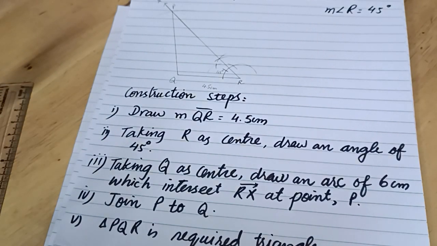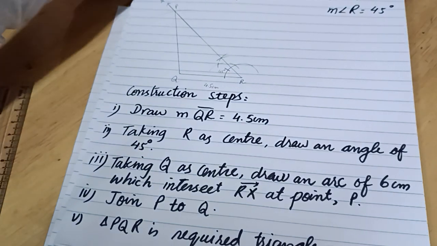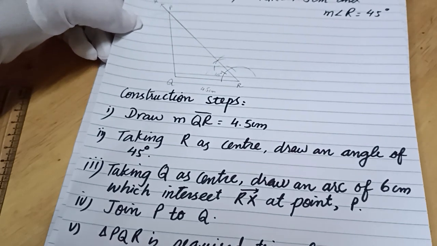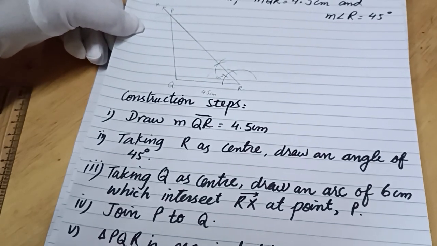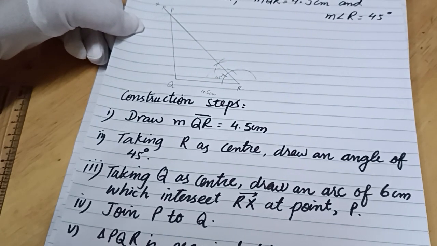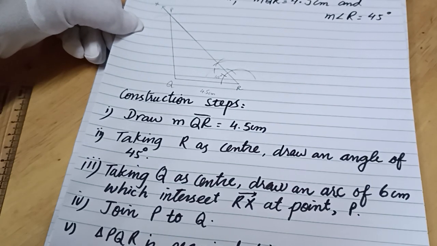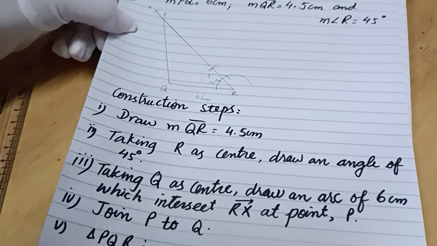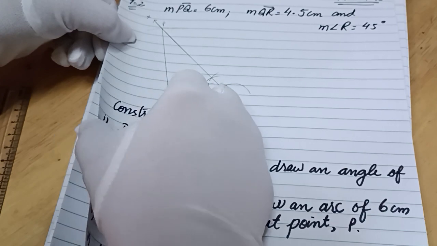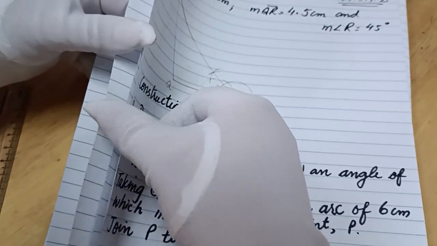Okay, fine. So I think this case is completed. At here I will draw one more case, and then on that case I will tell you how to draw the next altitude in that triangle. Okay, let's go to the next case.